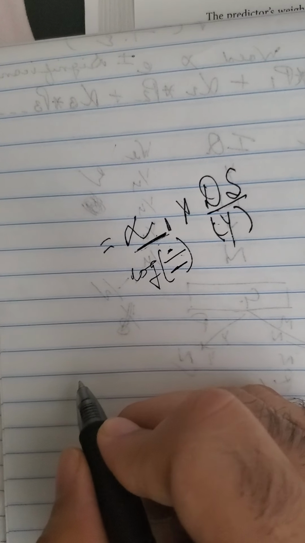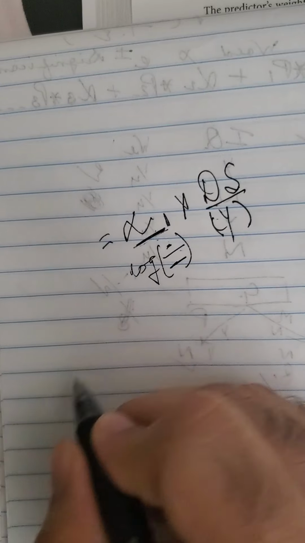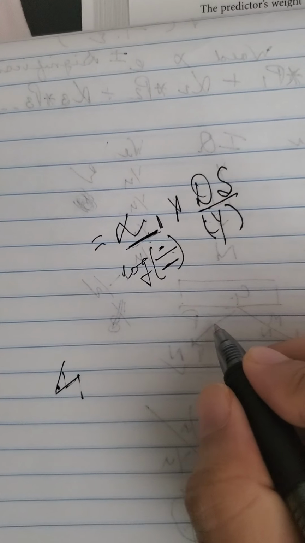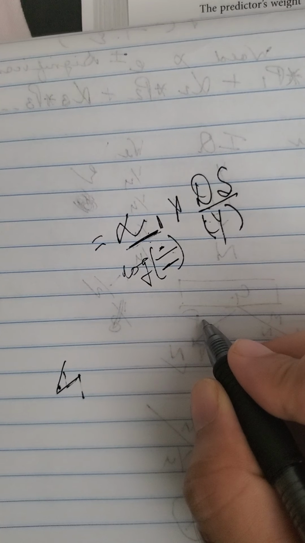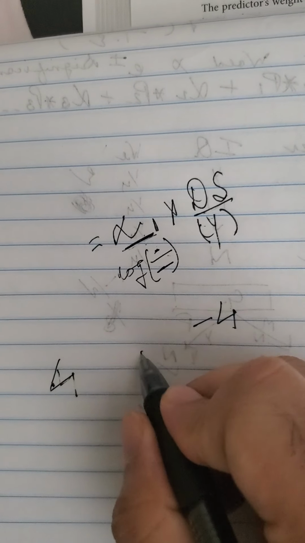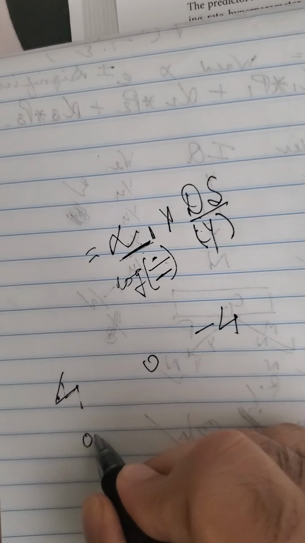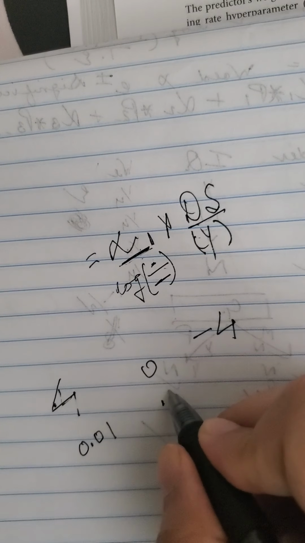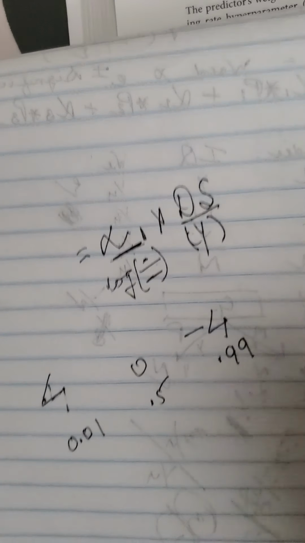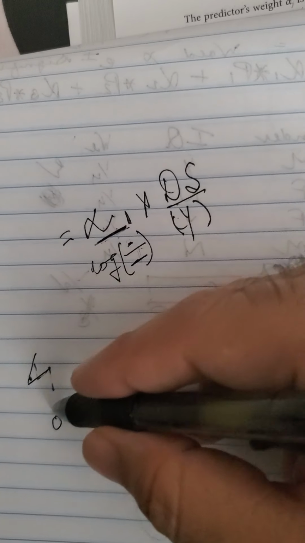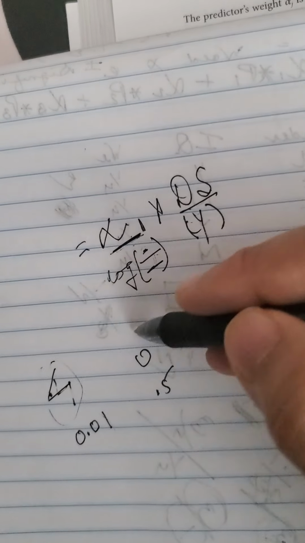The value of the log odds function ranges from 4 to -4, with 0 in between, and the values of the odds go from 0.01 to 0.5 to 0.99. That's how the values of this work. So this is the effective weight which the log function gives.